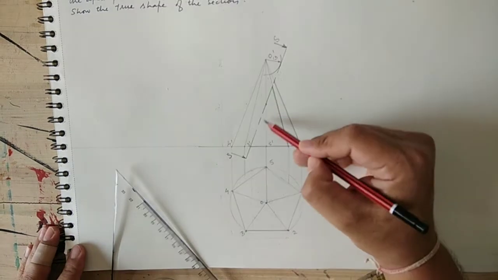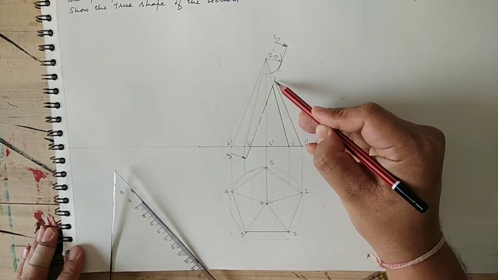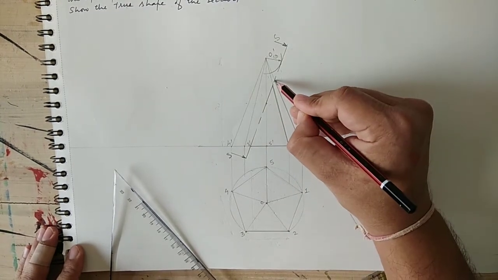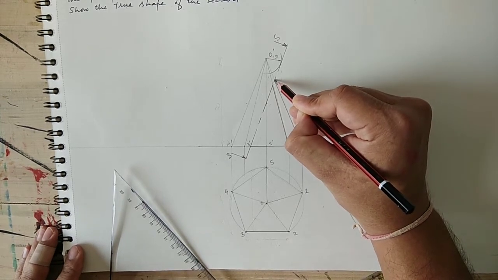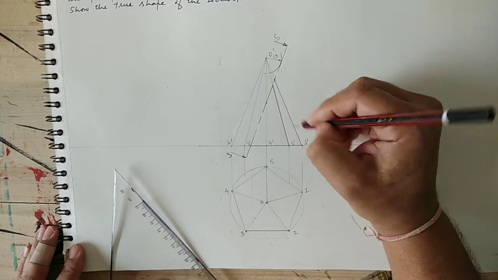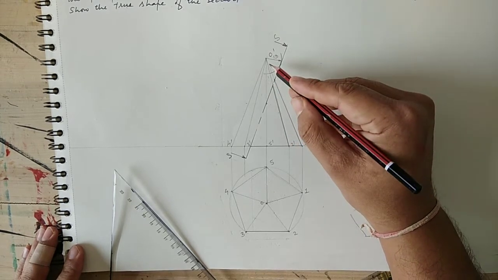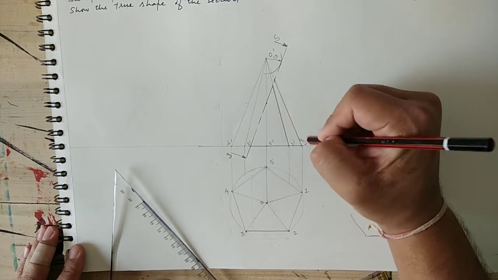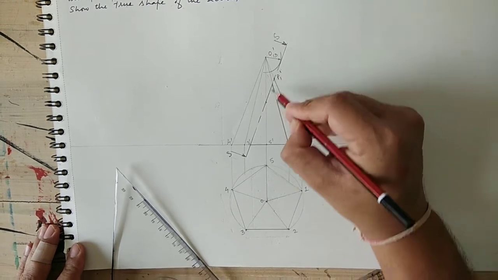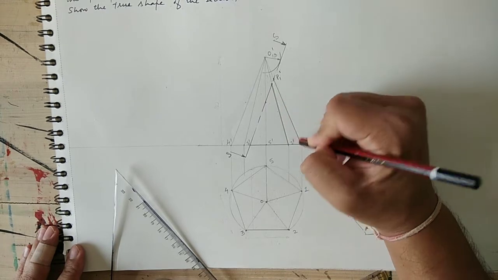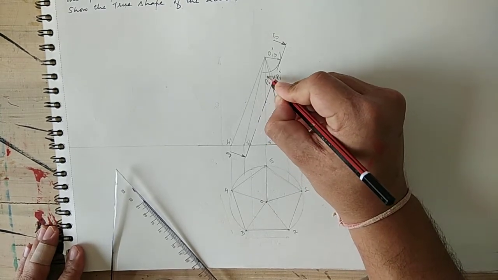Now where this cutting plane line is bisecting the slant edges of the front view, we will mark all these points. So this point is lying on 1, so this is P1 dash. This point is lying on 2, P2 dash.